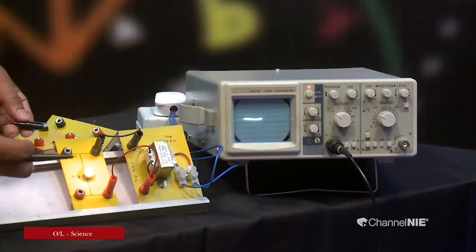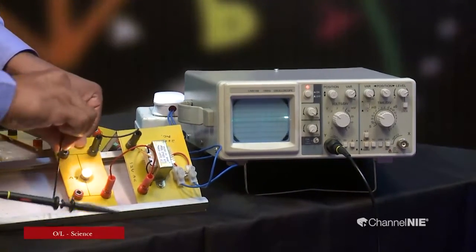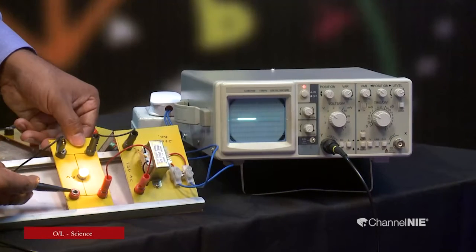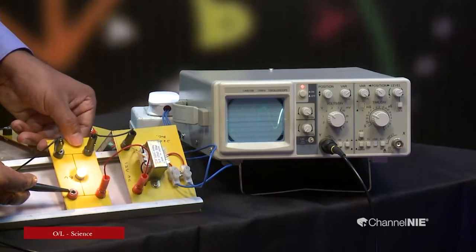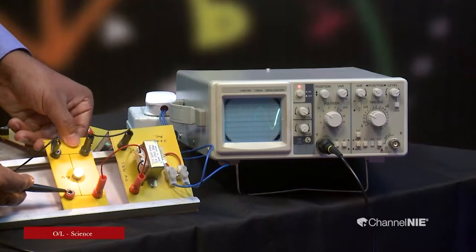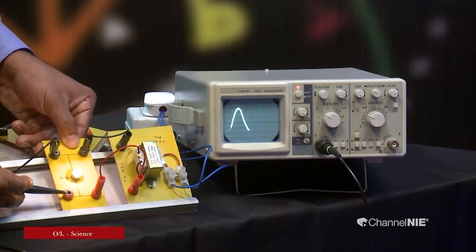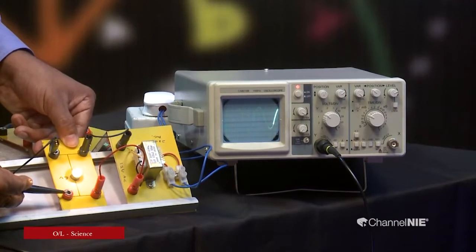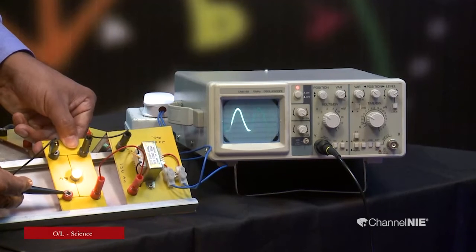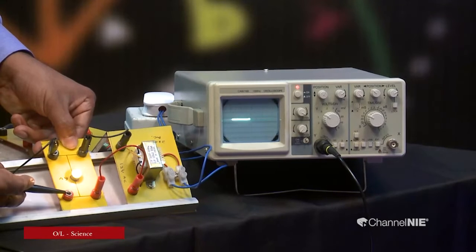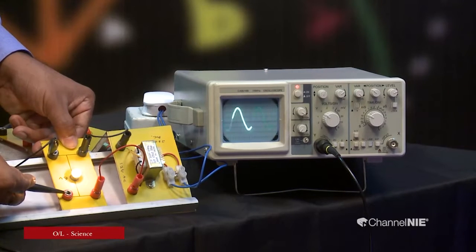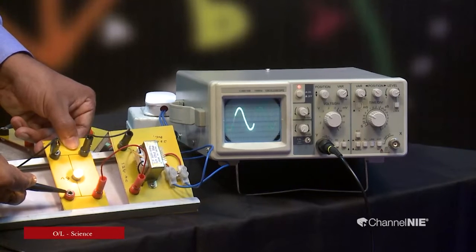Now first of all you can watch the AC voltage here. Can you see that? AC voltage varies with time as a sinusoidal wave. That is because of the alternation of the direction of current with time.